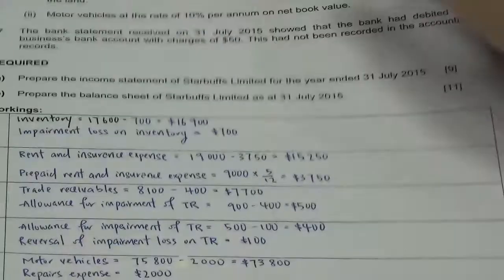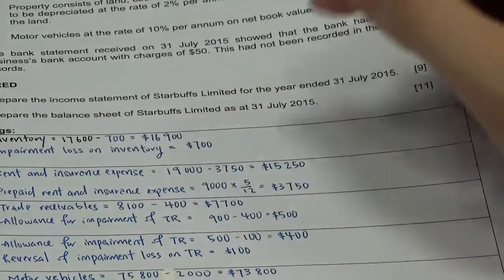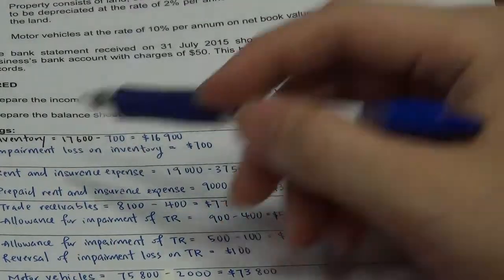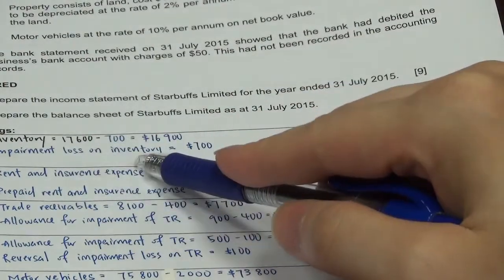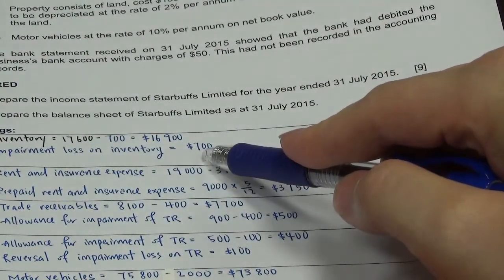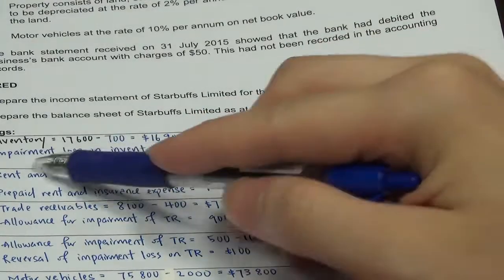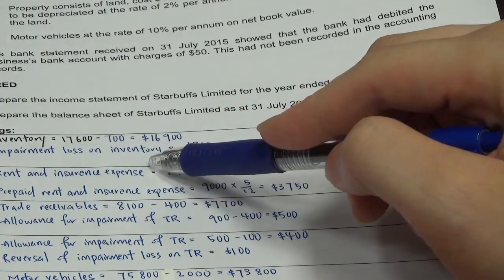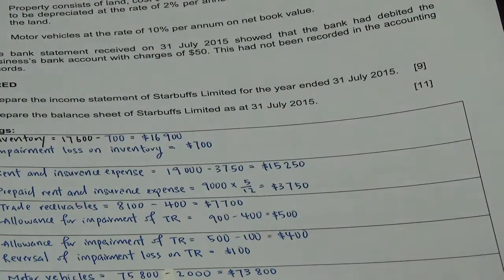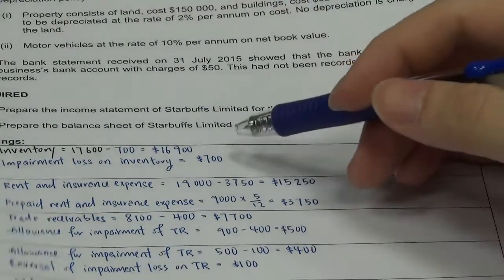The moment inventory drops, assets drop, and you suffer a loss. This loss is called impairment loss on inventory, which is also $700. Take note that this account, impairment loss on inventory, belongs to expense, so you will later show it in the income statement. Okay, next, additional info 2.